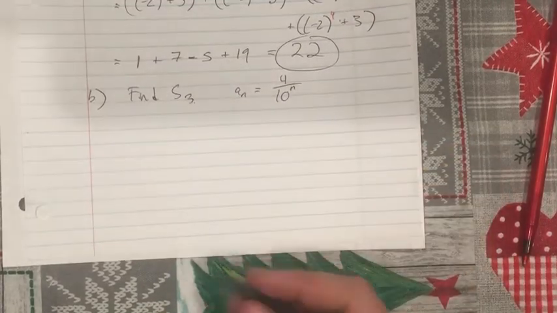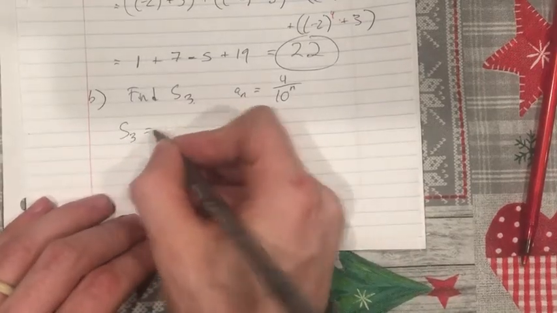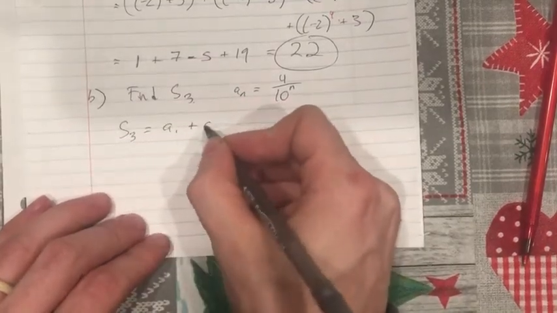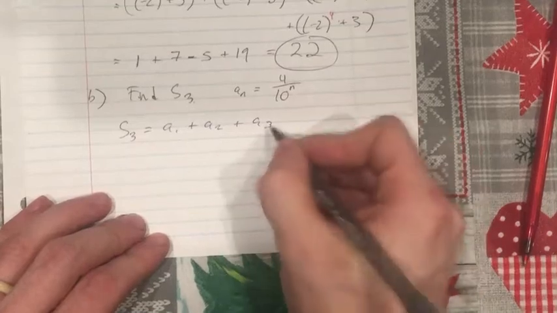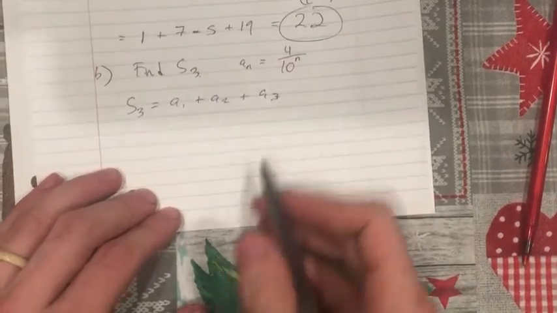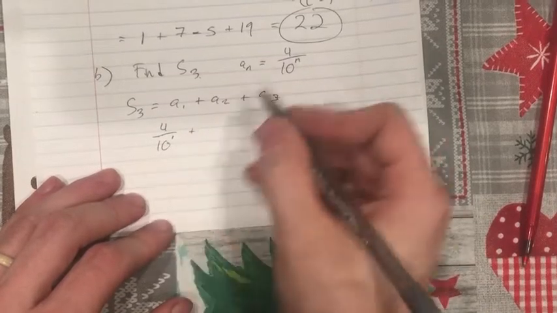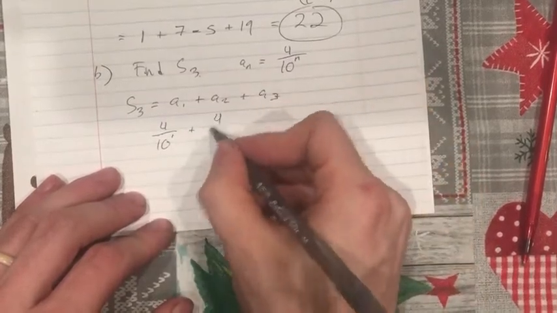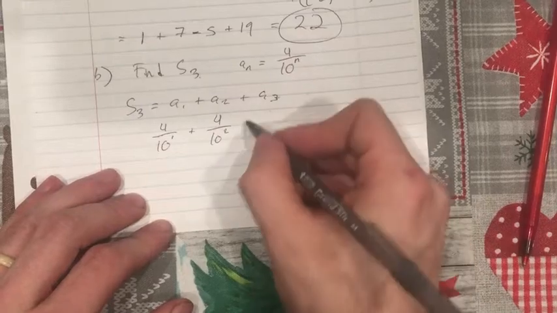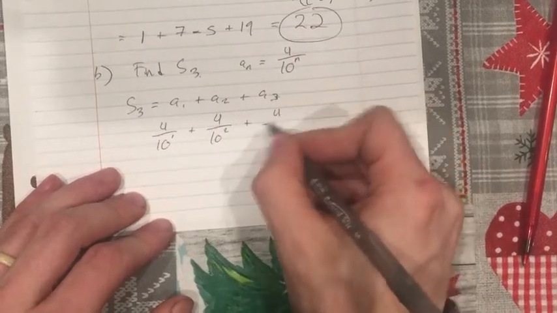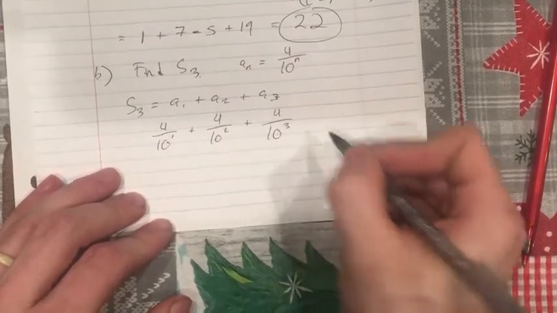So all we need to do is find the first 3 terms. So S3 is going to be A1 plus A2 plus A3. That equals A1, which is 4 over 10 to the 1, plus A2, 4 over 10 to the 2, plus A3, 4 over 10 to the third.